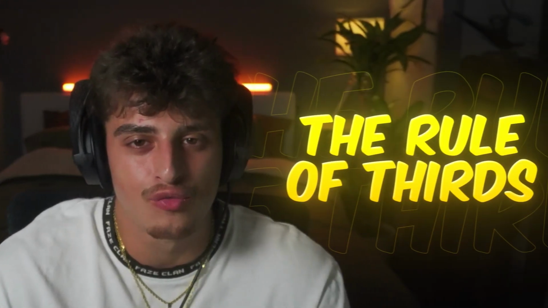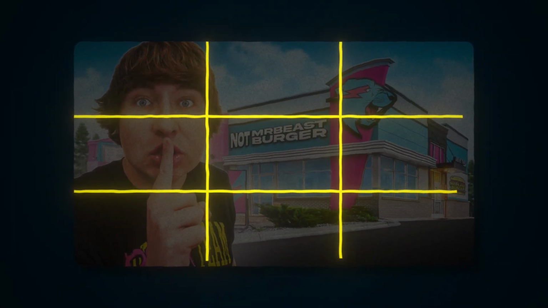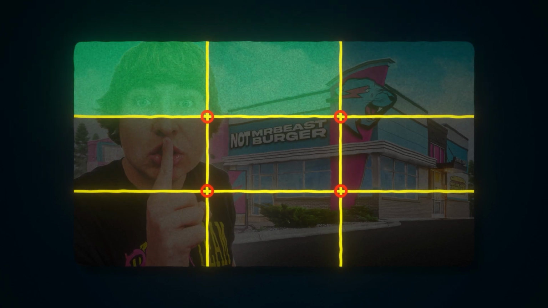A great way to have a clear and easy to understand composition is by using the rule of thirds. Now imagine your thumbnail divided evenly into 9 equal parts. You can easily create this by using grid lines in Photoshop, but the whole point of the rule of thirds is to place all your most important elements in those cross sections or in between the cross sections. Now, if you follow the rule of thirds correctly, you're gonna have a thumbnail that's naturally easy for the eye to follow. And that's exactly what we want.